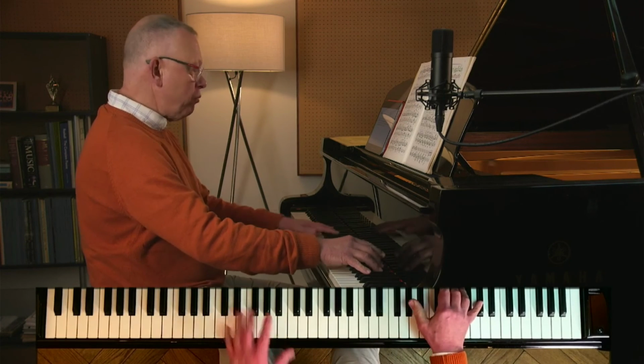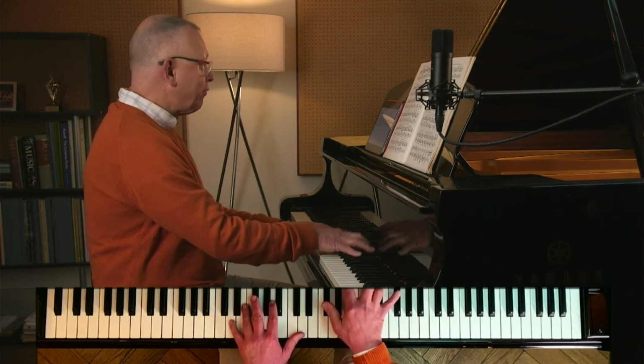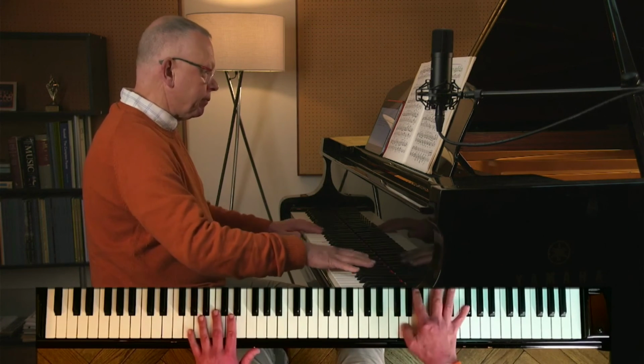So here, a good example of where slow practice is only useful to a point. See, I could practice that slowly with wrong movements, and it's fine. I'm not going to be able to use those movements when I play it fast.